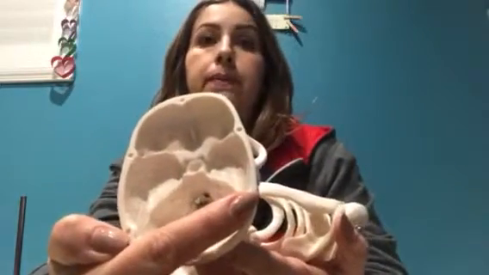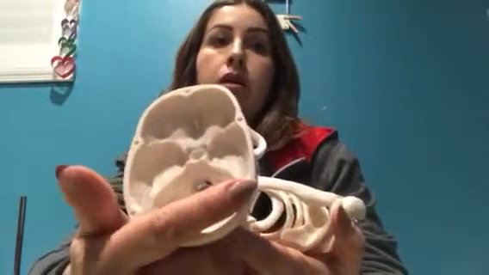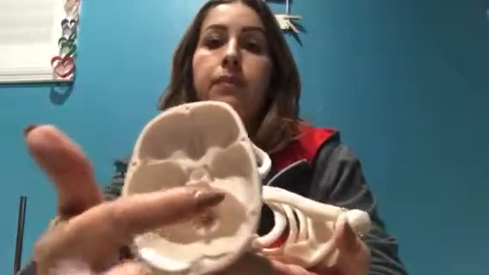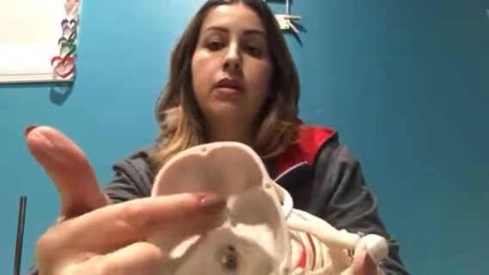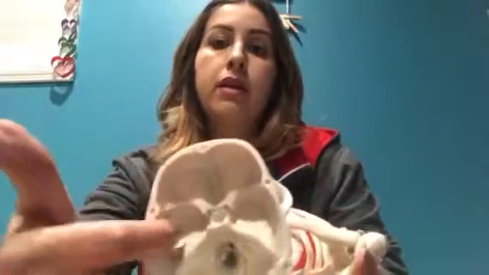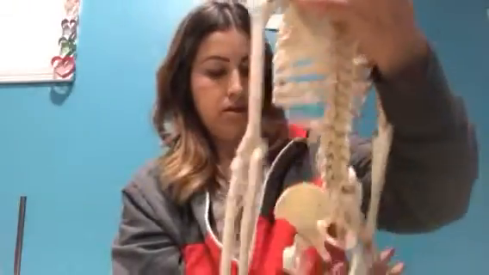And then the sphenoid would be right here in this little segment here. I think it kind of looks like a bat or something. And then the temporal, which would be the inside, this part right here and this part right here.